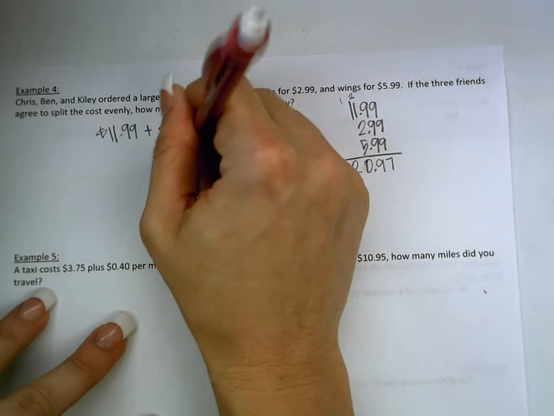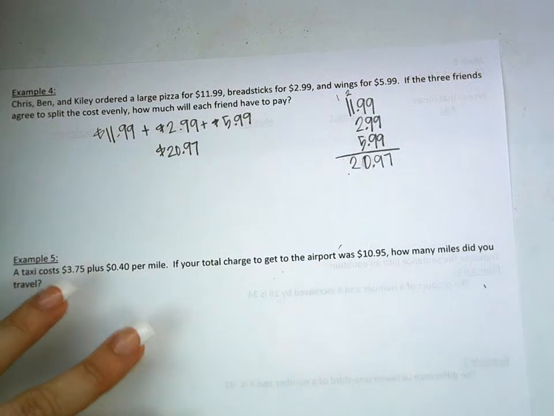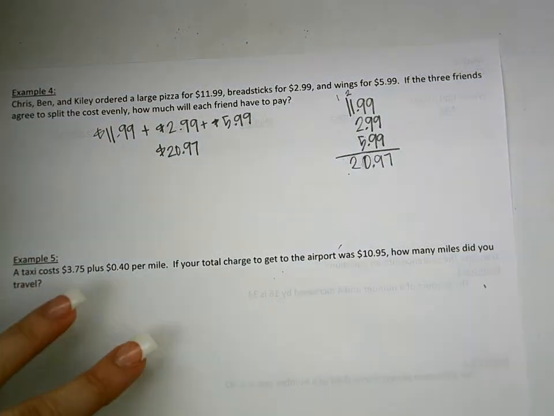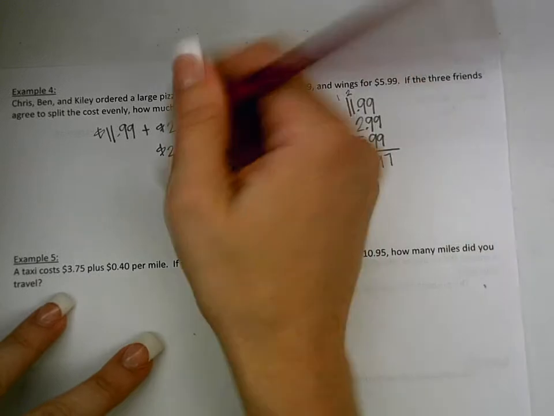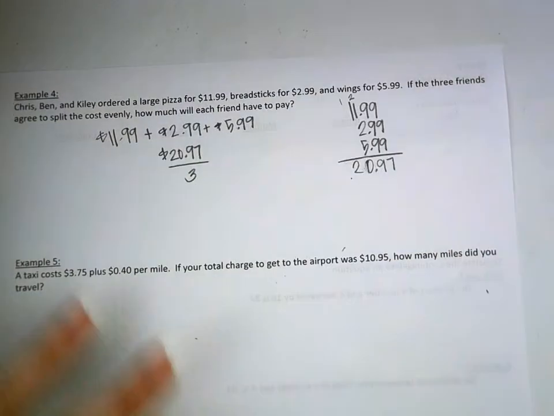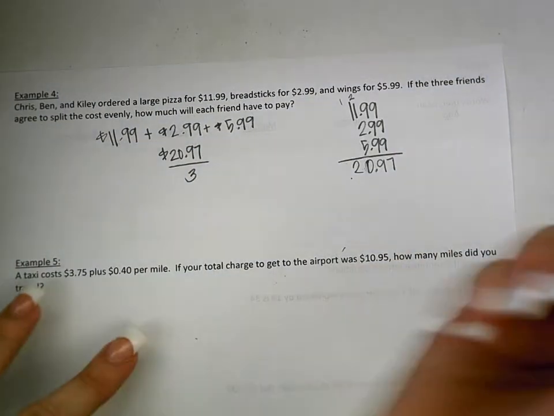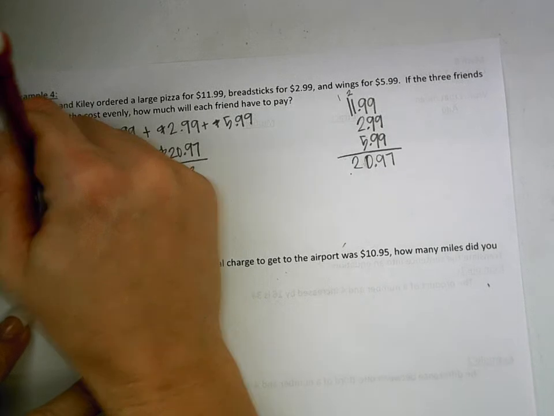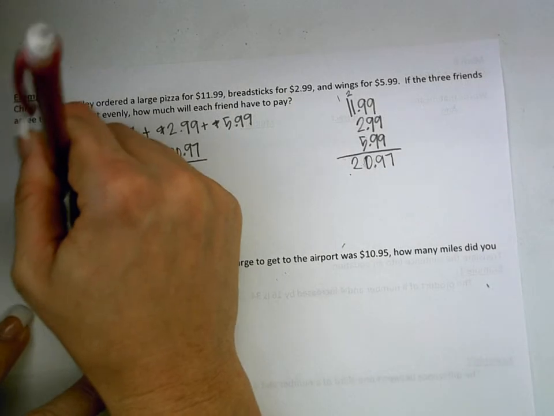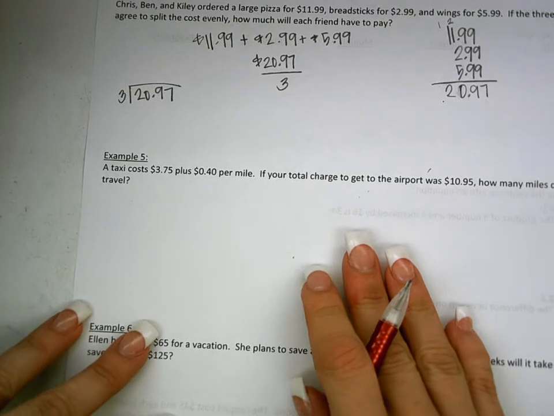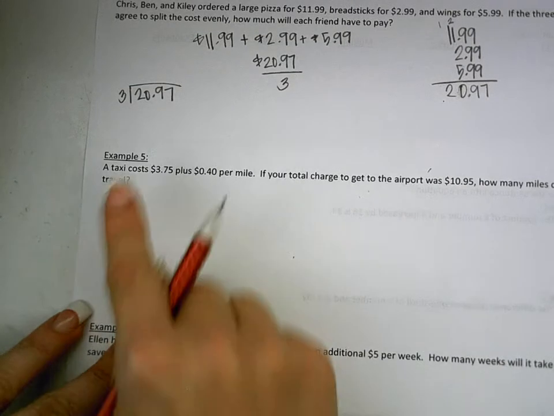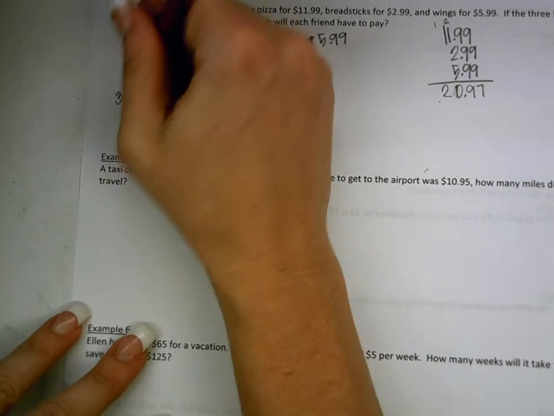$20.97. Then to figure out how much each person, each sometimes means divide, sometimes means multiply. It depends on the context. Then divide by 3. Okay, so if you divide this by 3. Hold on, I'm not ready, guys. Do you have to move the decimal place for this one? No, you only move the decimal place if it's on the outside. Okay, so bring your decimal place up.